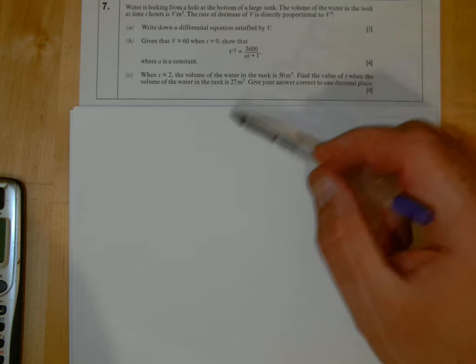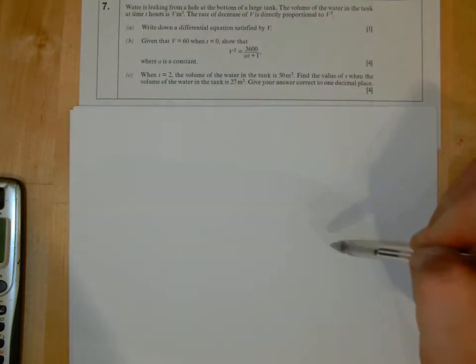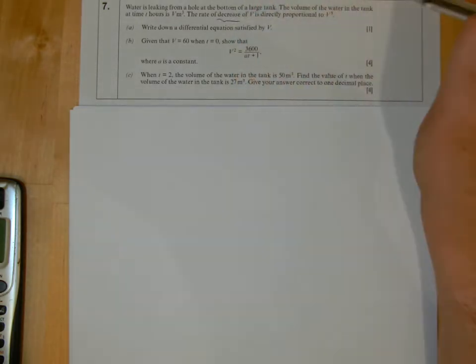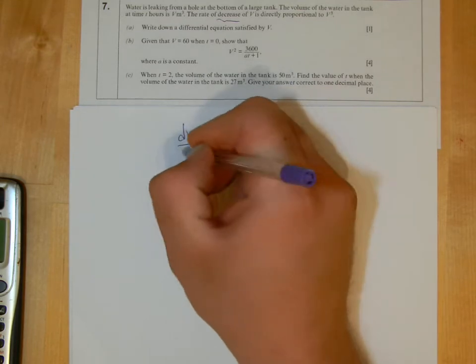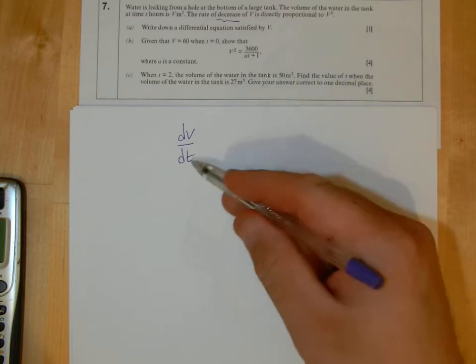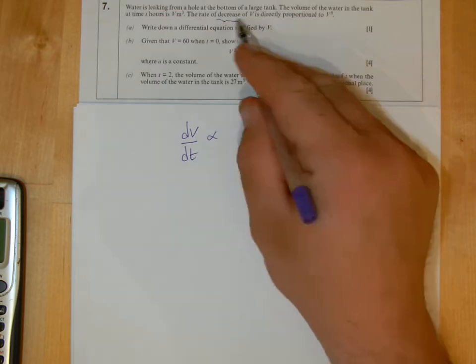So if V was a curve, it would sort of go down like that, wouldn't it? It'd have a negative gradient. Okay, hence the fact that it's decreasing. All right. So the rate of decrease, we're interested then in dV by dt, how V is decreasing with respect to time.